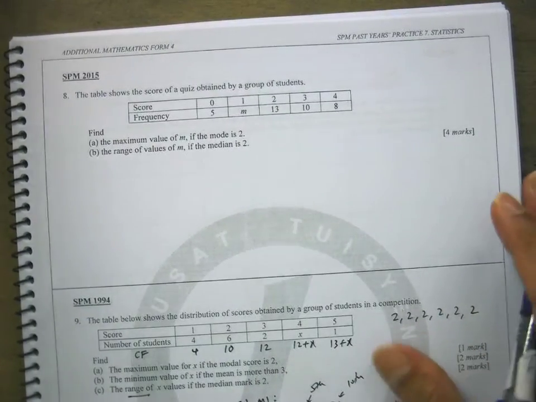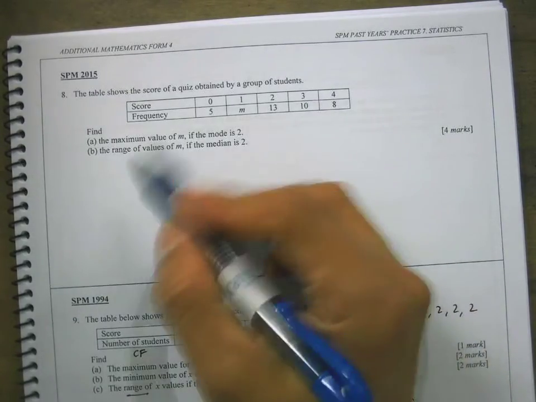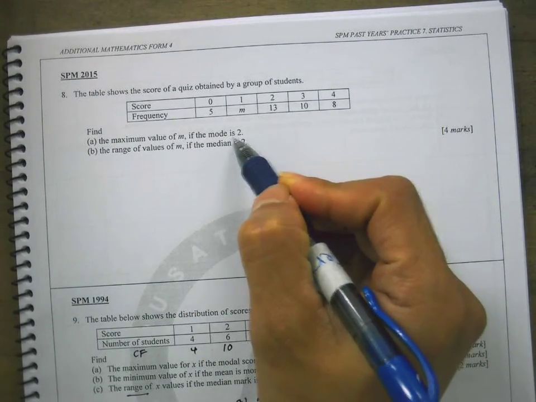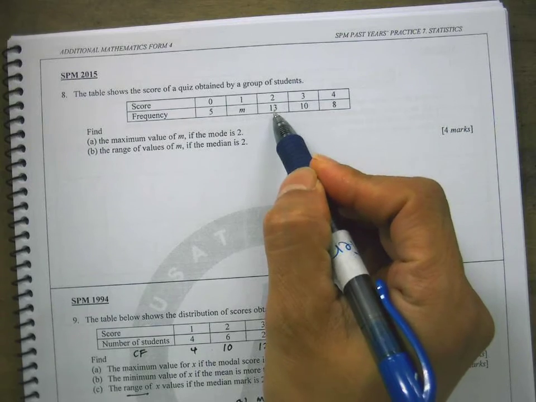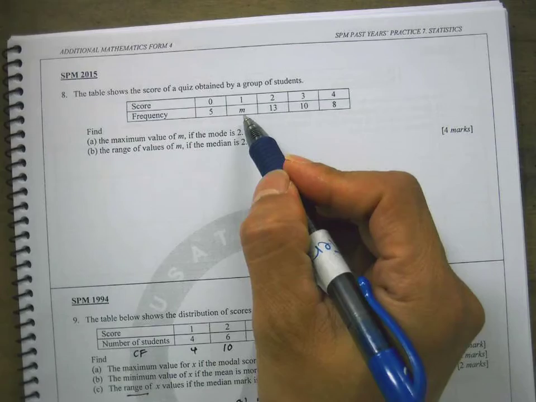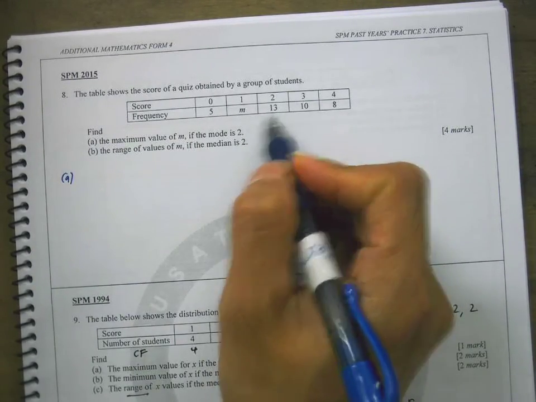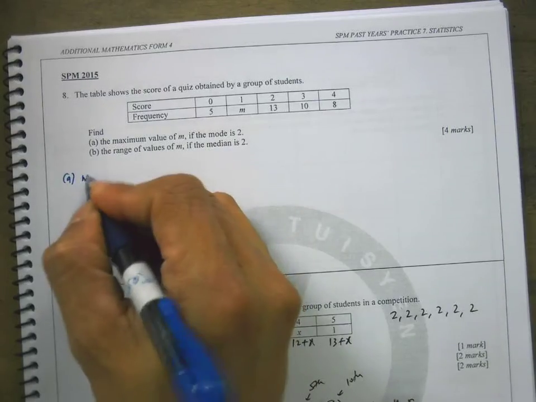Now have a look at number 8. This is SPM 2015. So what I want to do is to find the maximum value. Now, similar to the question just now, if your mode is 2, that means 2 has the largest frequency. In this case, it's 13. So m cannot be more than 13. m can be any value less than 13. But the question asks for maximum. So the answer m should be 12.